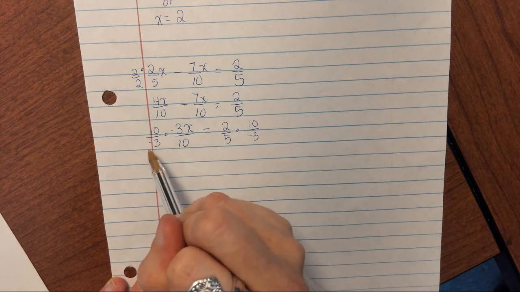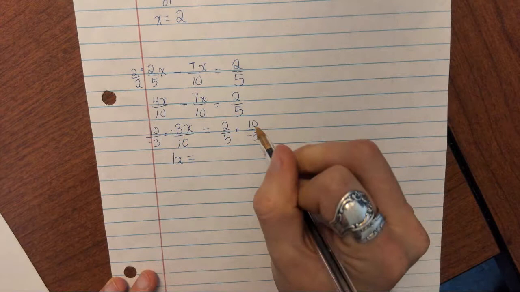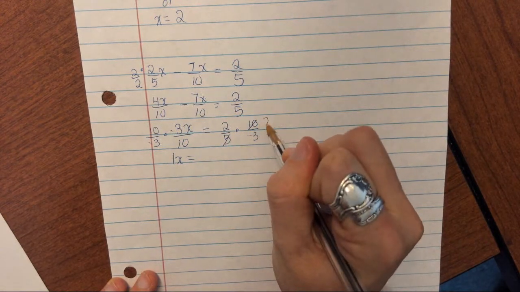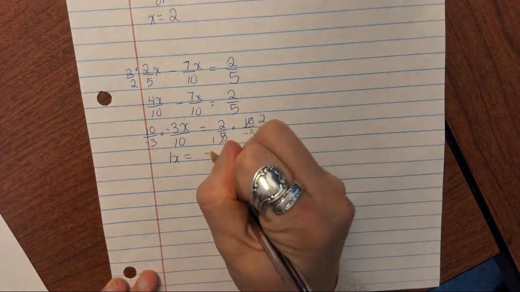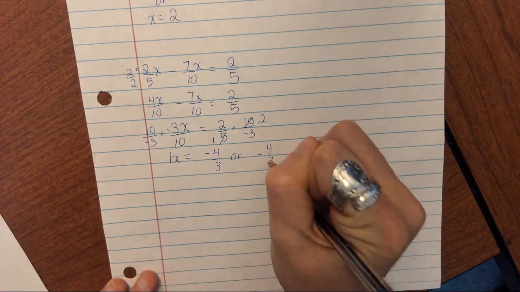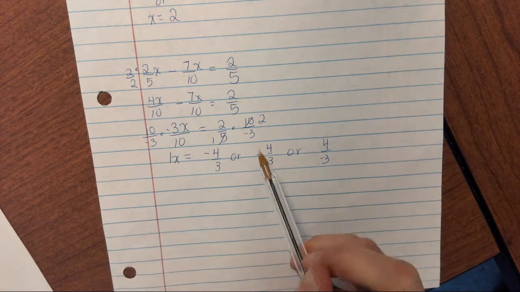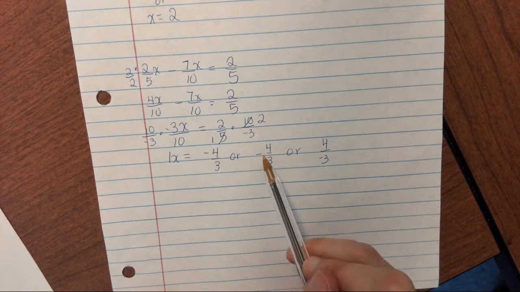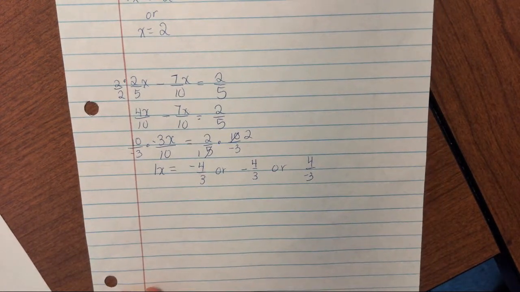And this would be negative 30 over negative 30x, so that would just be 1x equals, and then these could cross simplify to 2 and 1, so that would be negative 4/3, or 4 over negative 3. All of those answers are equivalent. Usually we see the final answer where we pull the negative out front. So this is the first method, just going ahead and finding a common denominator and then combining our terms together.